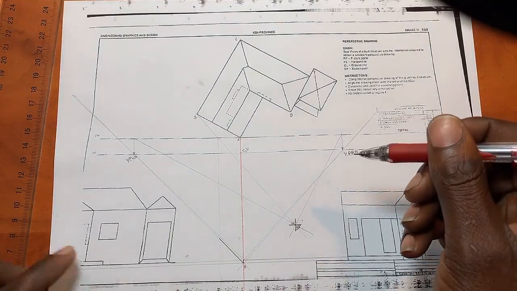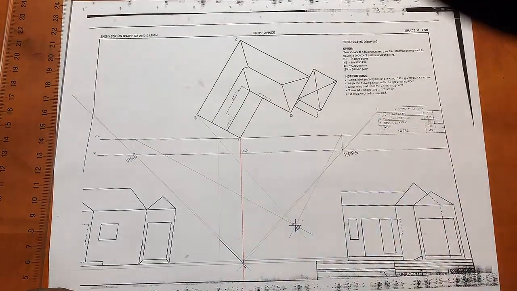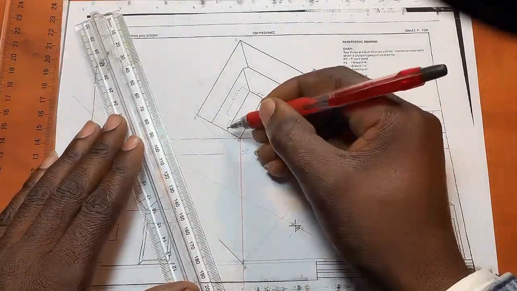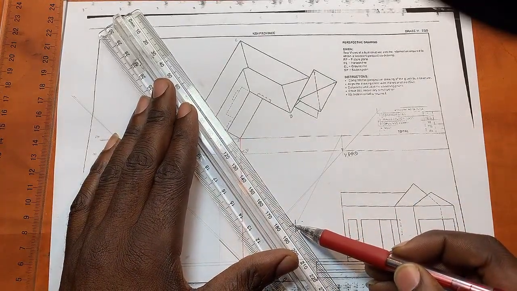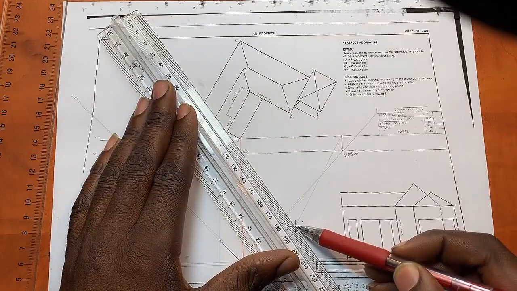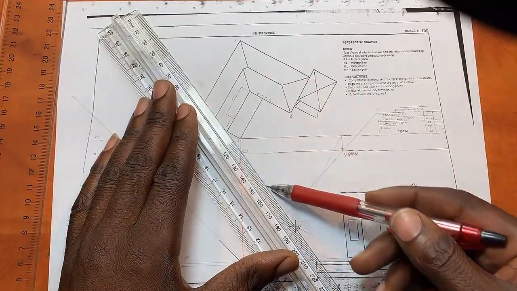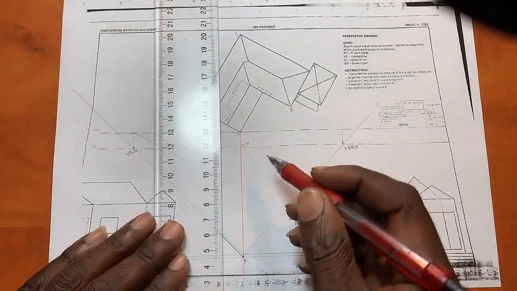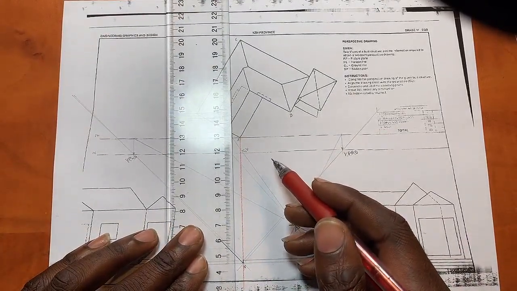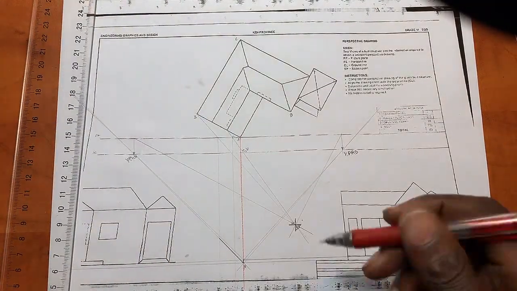Now I can take which one? From here till right there. Take this point to my stationary point. Stationary point, I want to be accurate. There you go. Once it touches the picture plane, it goes vertically down. There you go. You understand?